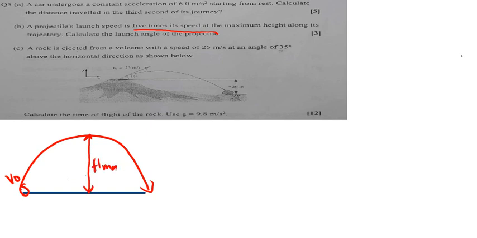Okay, so meaning here I'm going to have 5 v final. What does it mean? Meaning this initial is the same as 5v final. At this point, the velocity at maximum and the initial is going to be related like that, because we have been told that a projectile's launch speed is 5 times its speed at maximum height along its trajectory. Okay, so the angle is here, the one we are looking for.